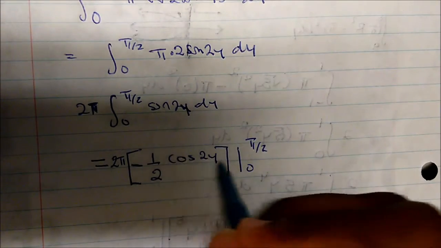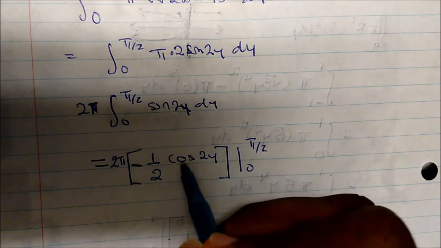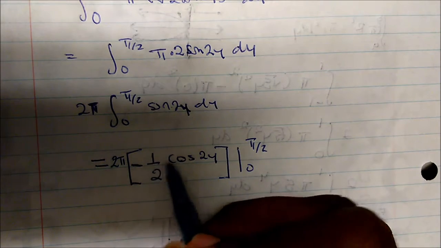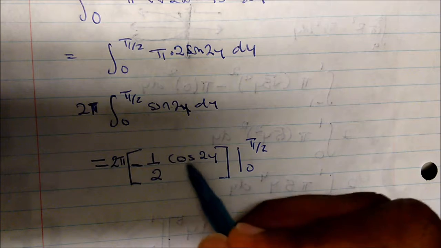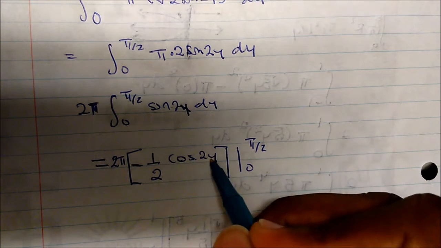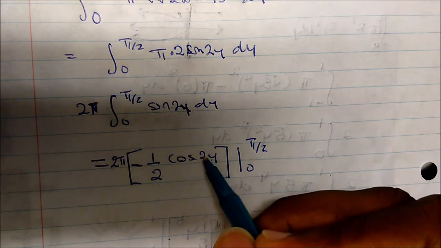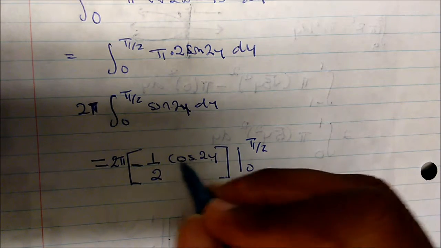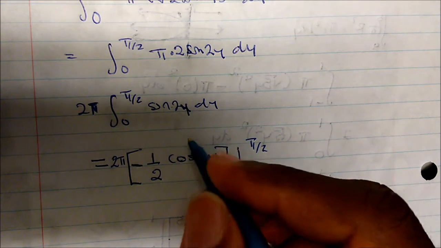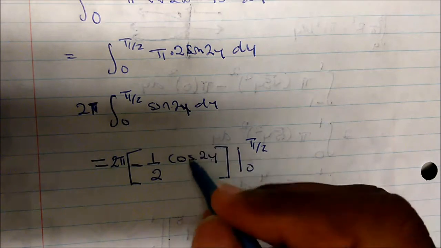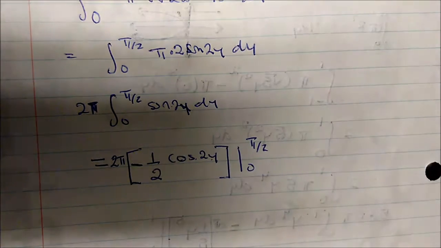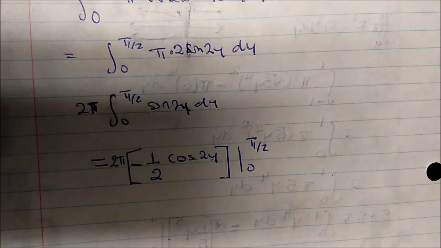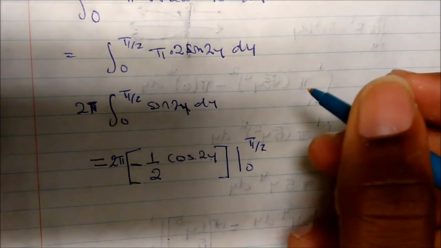Notice if I take the derivative, I get exactly sine. If I take the derivative of negative 1/2 cosine of 2y, this is sine of 2y times the chain rule factor, which is just 2. And it's negative, right? The derivative of cosine is negative, so I'll get my original integral back. Now it just comes down to plugging in numbers.